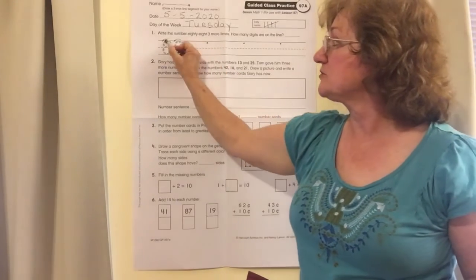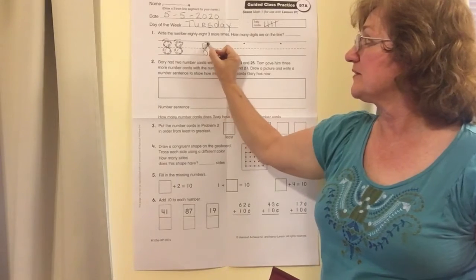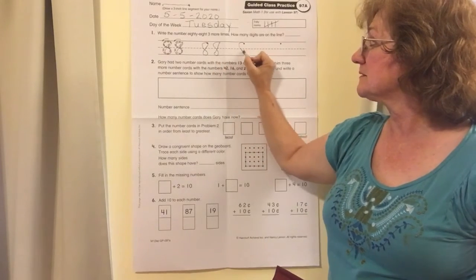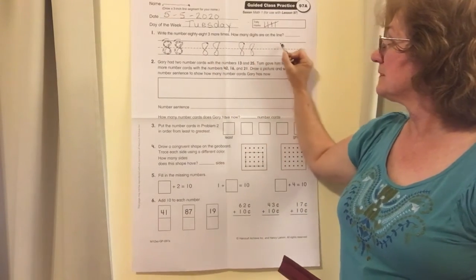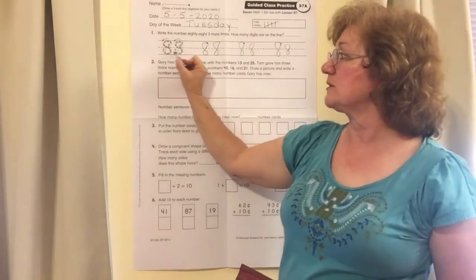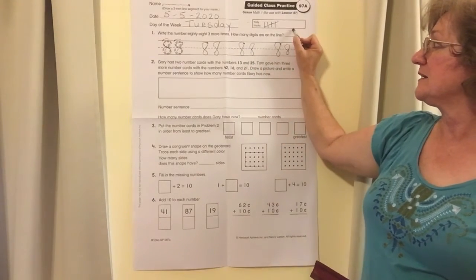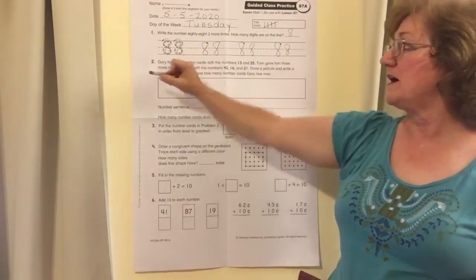And we're making 5 tally marks. All right, tracing 88 and writing it 3 more times. And counting the digits. 1, 2, 3, 4, 5, 6, 7, 8 digits on this line.